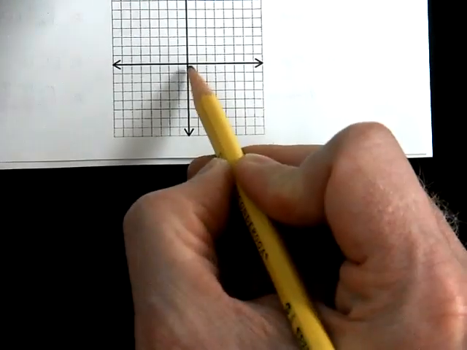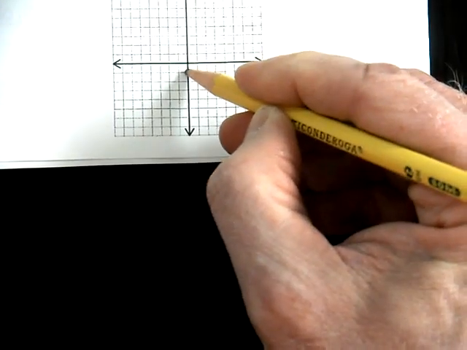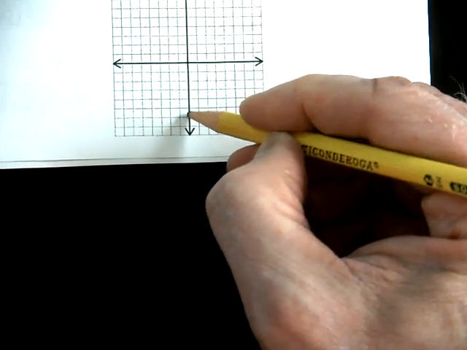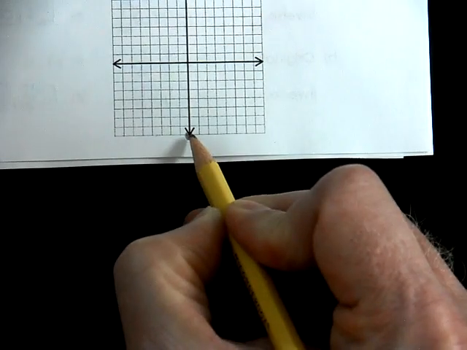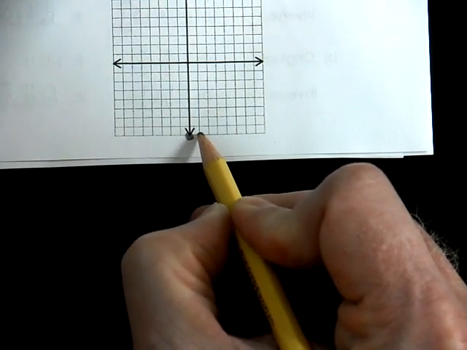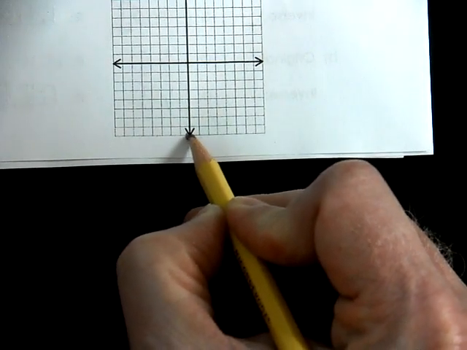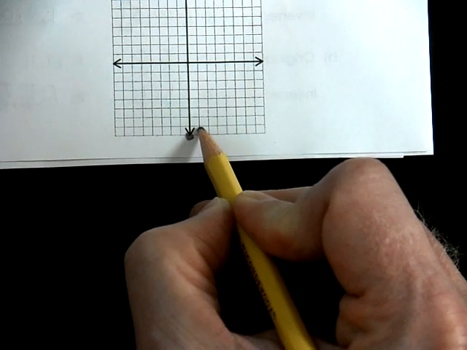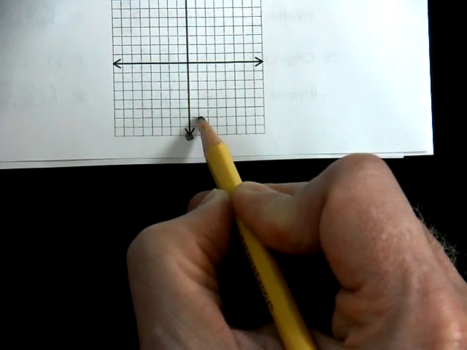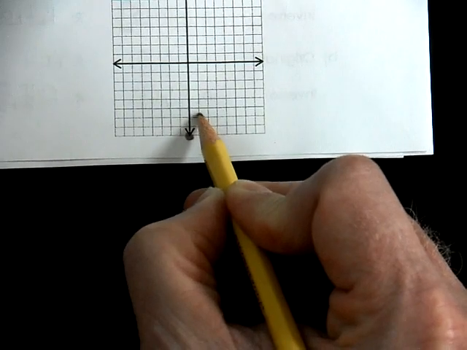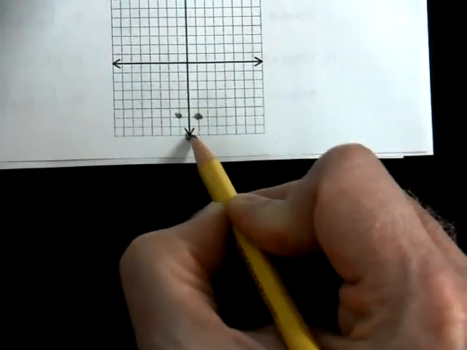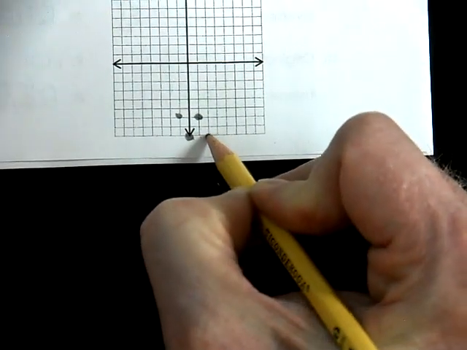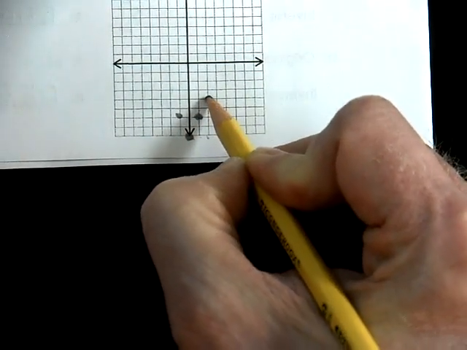So a way we can do that is we can go down to 8 to begin with. 1, 2, 3, 4, 5, 6, 7, 8. We usually go over 1, up 1, but now we're going to go over 1, up 1 times 2. So we're going up twice as much, because it's 2x squared. Over 2, up 4 times 2.